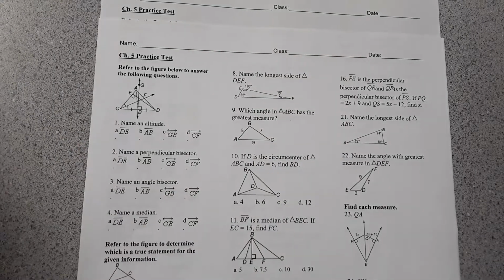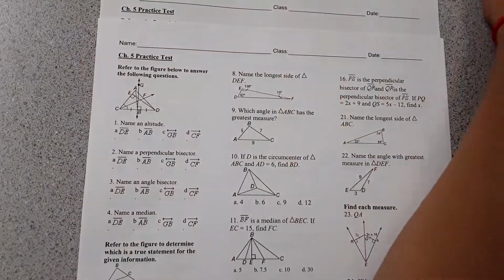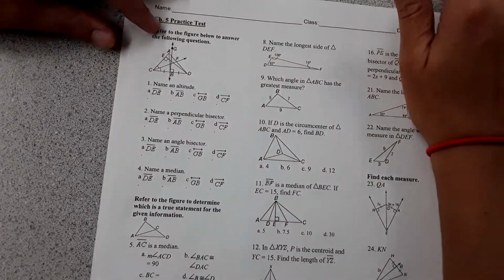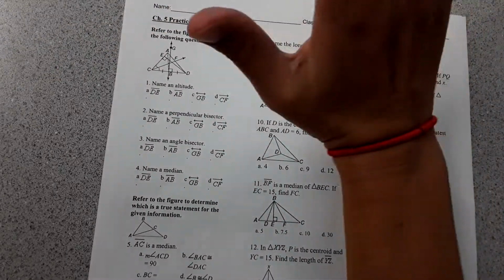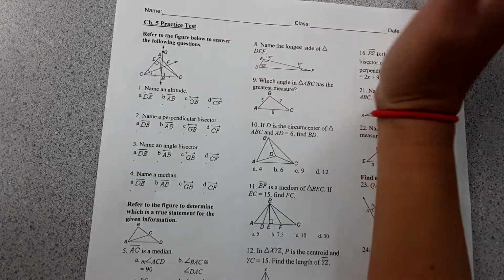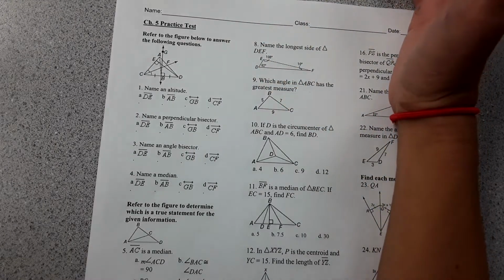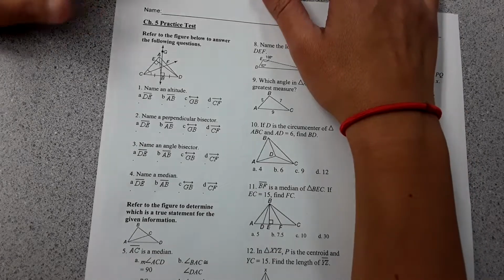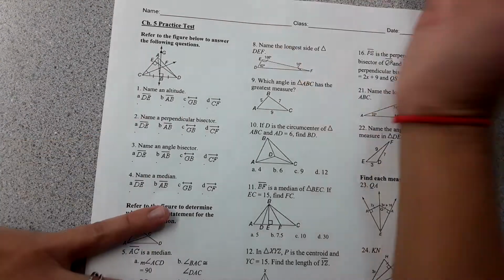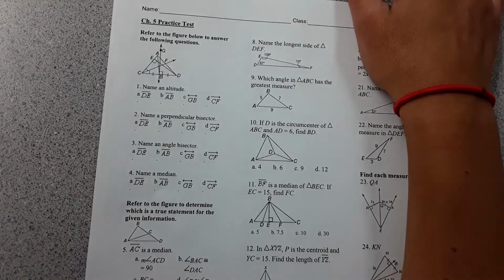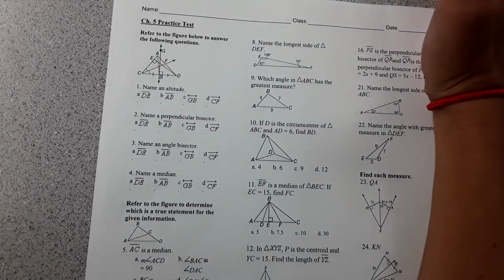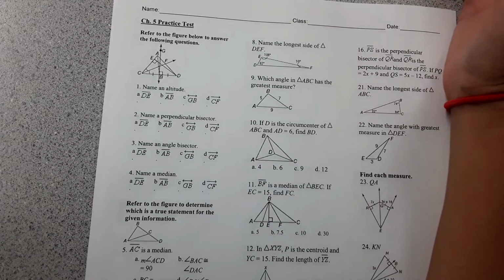So the Chapter 5 practice test, as you know, these questions are also in the question bank for the test. So you might get these exact same questions on the test. There's also ones that are similar to this with different questions or maybe a slightly different diagram. But all of these questions are in the question bank along with some of the homework questions, some of the workbook questions, and all of that. And it's all in the question bank.